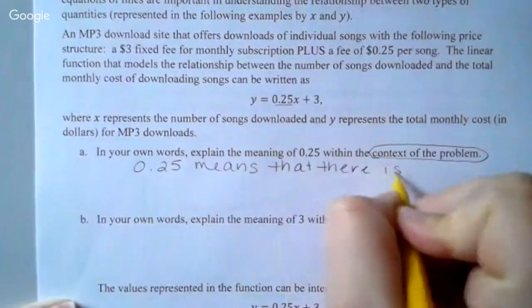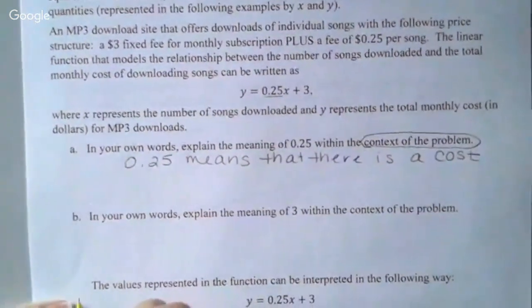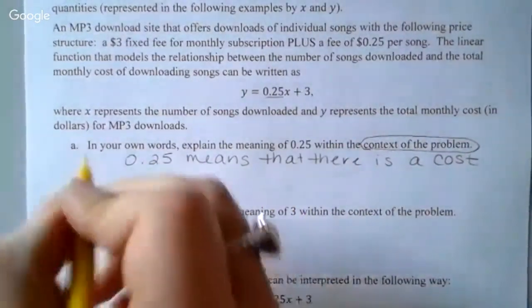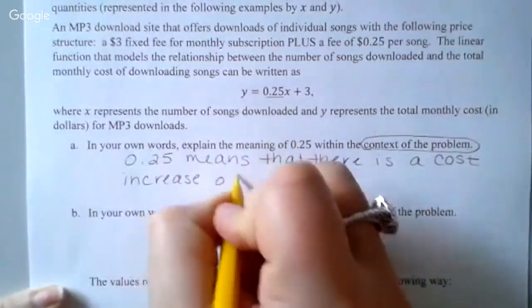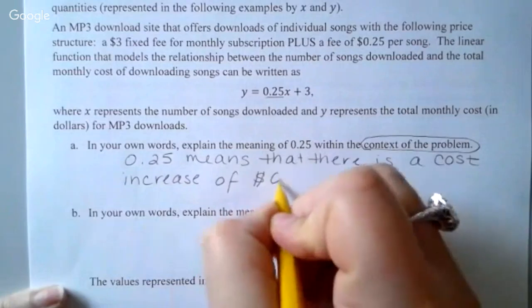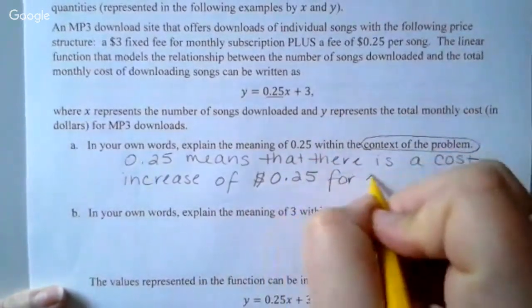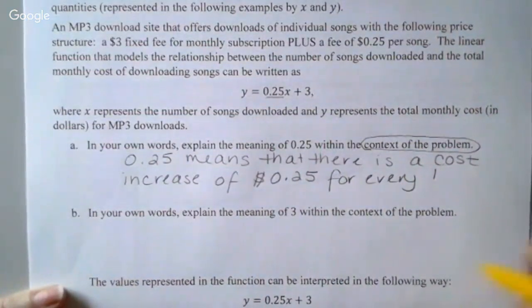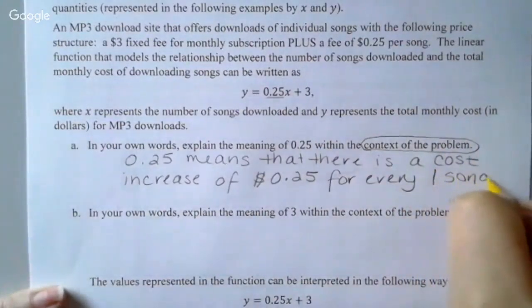there is a cost. Now we want to think back to Ski Bird and talk about whether it's increase or decrease. So since it's a positive 0.25, it's an increase. So it's a cost increase of, this is representing 25 cents for every one song downloaded.